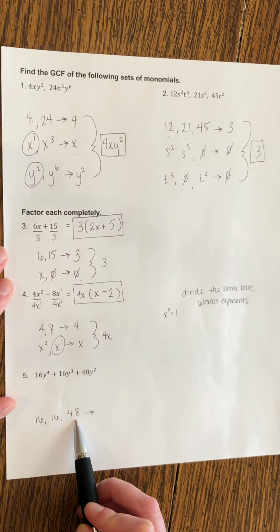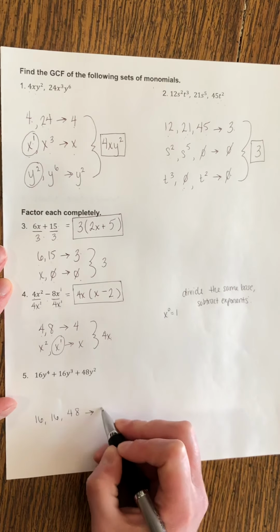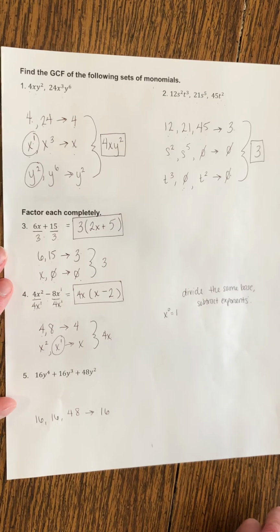Is 48 divisible by 16? Well, if we're not sure, we should pull out a calculator and check, but it is. If we divide 48 by 16, we get 3. So between all the numbers, 16 is the greatest common factor.